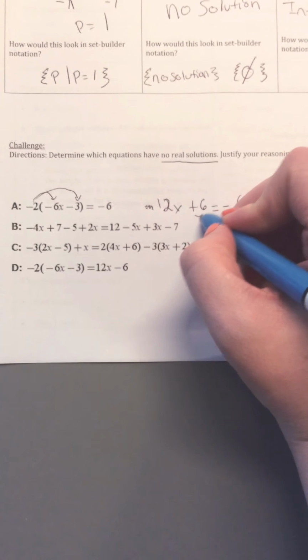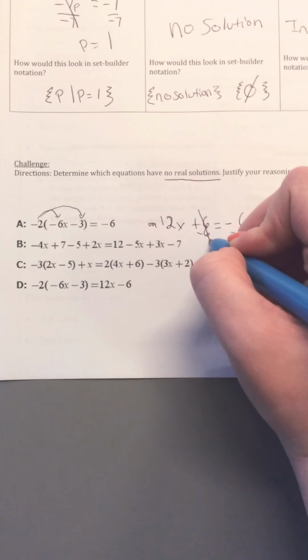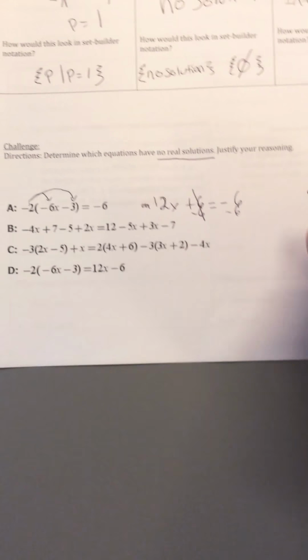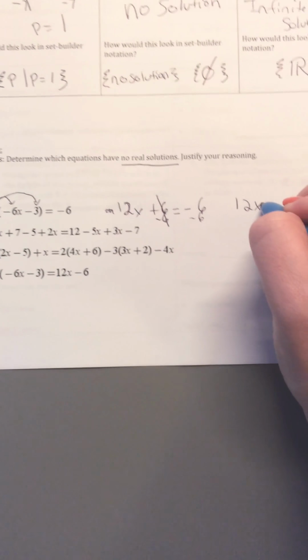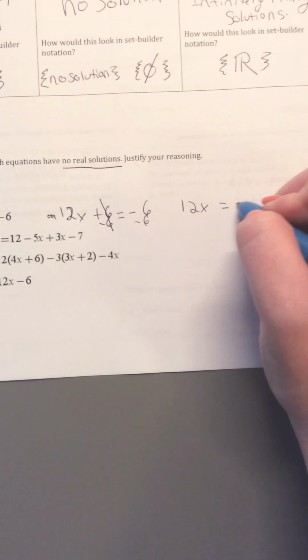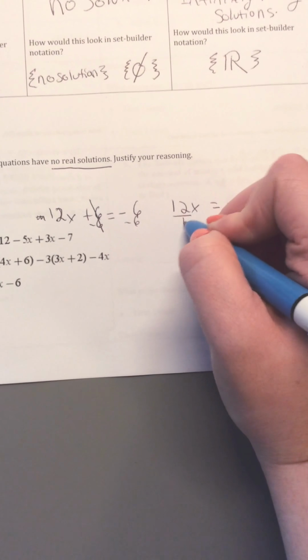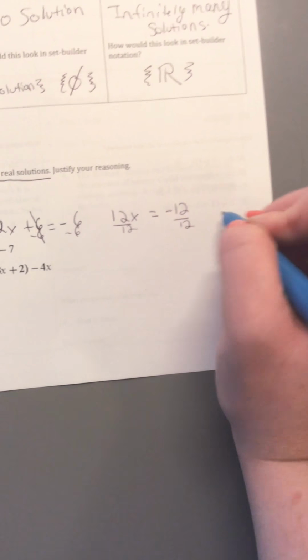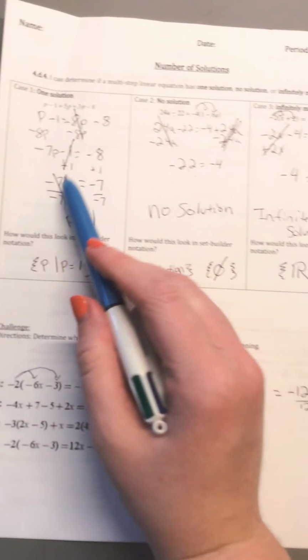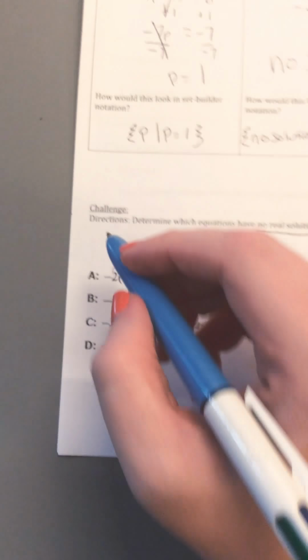Then we're going to subtract 6 from both sides. We get positive 12x equals negative 12. Divide by 12 on both sides. X equals 1. So we'll go back to our chart. We got a letter equals a number. That means it's one solution, so it's not my answer choice.